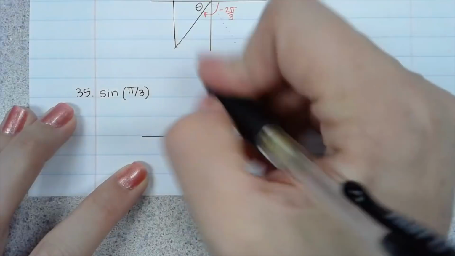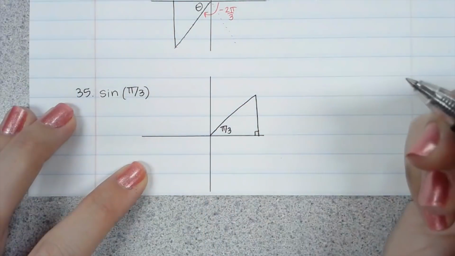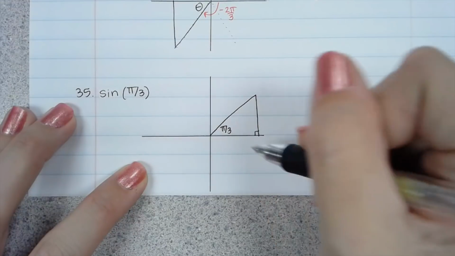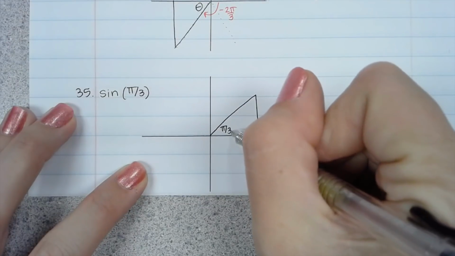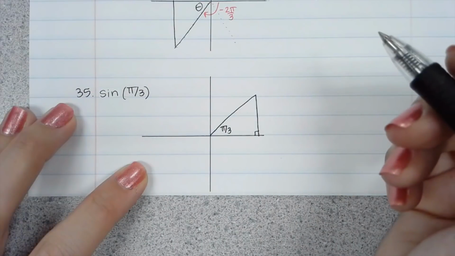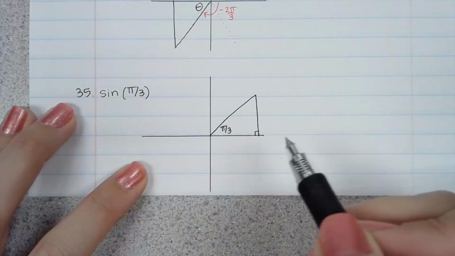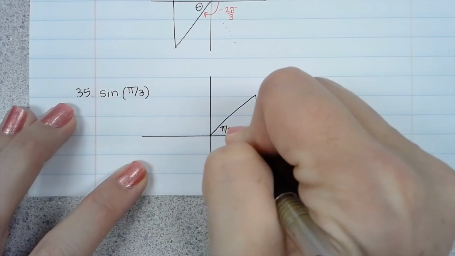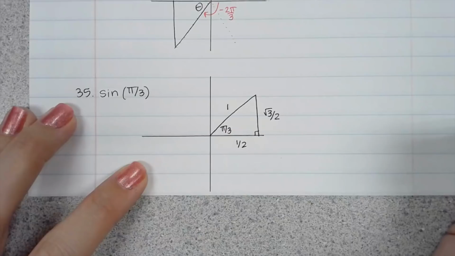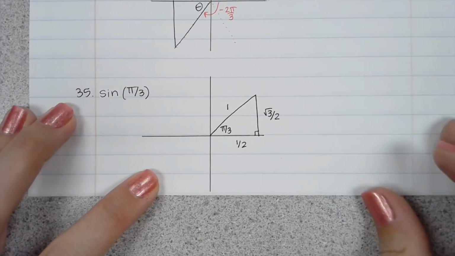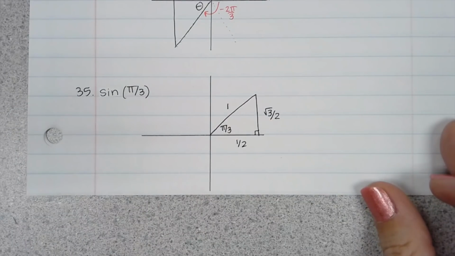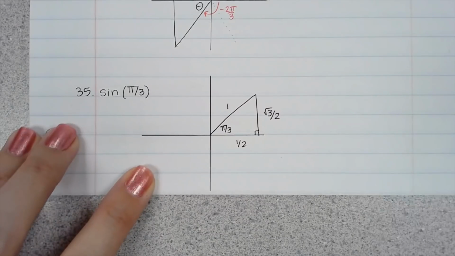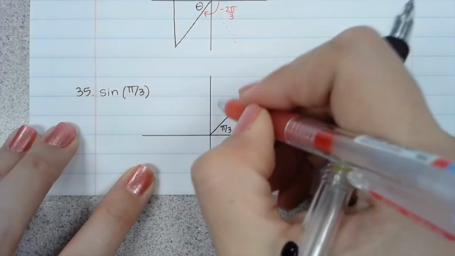Pi over 3 is 1/3 of the way around. You do want to practice, however, that pi over 3 is the same thing as 60 degrees because it's 1/3 of 180, and so that would be the same as 60. Remember, you can do the conversion here if that helps you understand that. If this is 60 degrees, that's the square root of 3 over 2, that's 1 over 2, and then my hypotenuse is always 1. And so for this one, the question is asking us to figure out what the sine of that angle is. So I'm finding the sine of pi over 3 radians, and so sine is going to be opposite over hypotenuse.